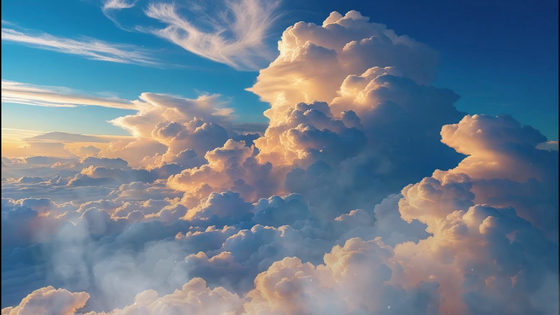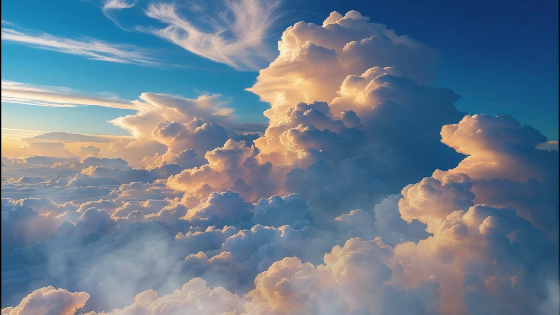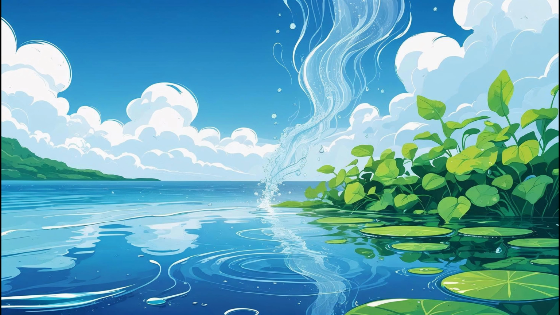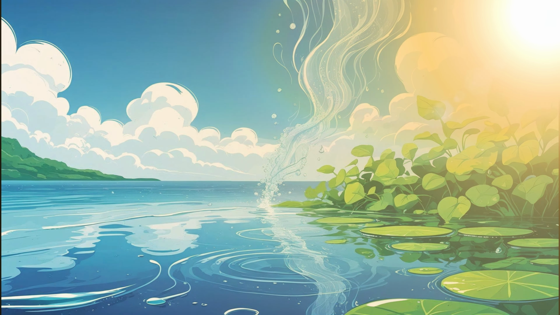Floating high above us, they come in endless shapes and sizes, sometimes bringing rain, sometimes just shade. What's the magic behind these ethereal formations in the sky? Today on Amazing Planet Explainers, we look up and unravel the fascinating process of how clouds form.